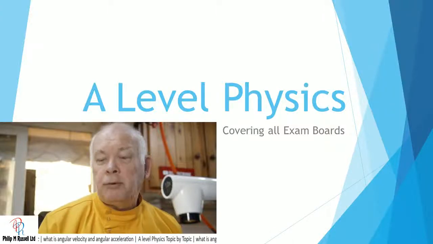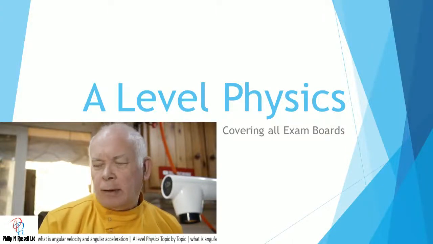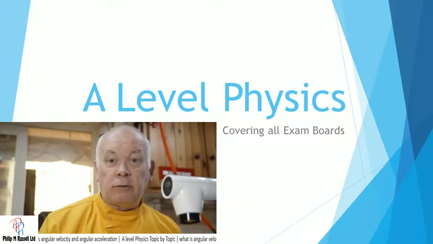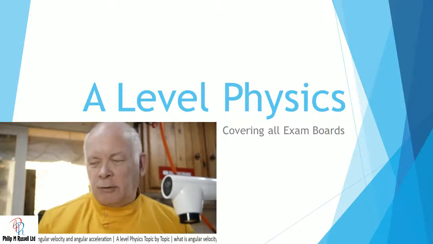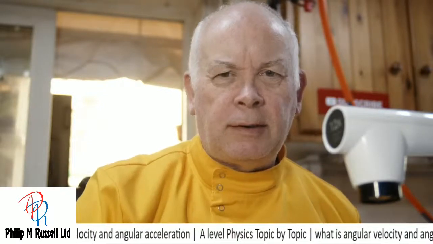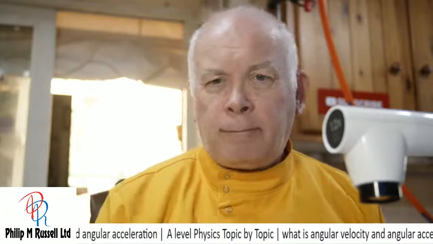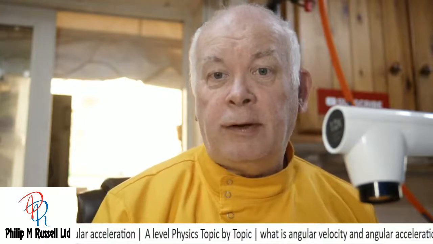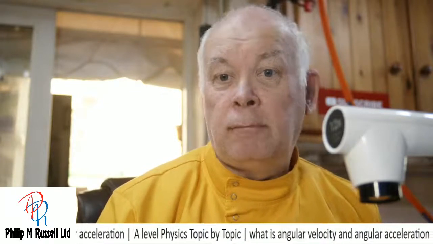Topic by topic. We are looking at centripetal motion, and particularly today we're going to concentrate on centripetal acceleration, or angular acceleration, or centripetal acceleration, because basically if we're traveling in a straight line, life is easy. We might be going at a constant velocity, and constant velocity simply means we are moving at the same speed in a particular direction.